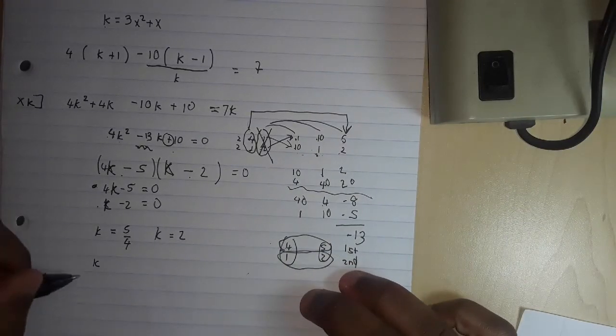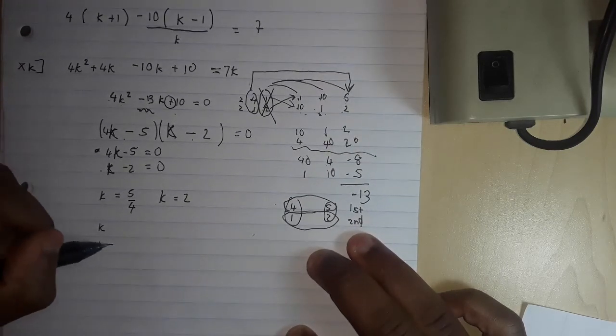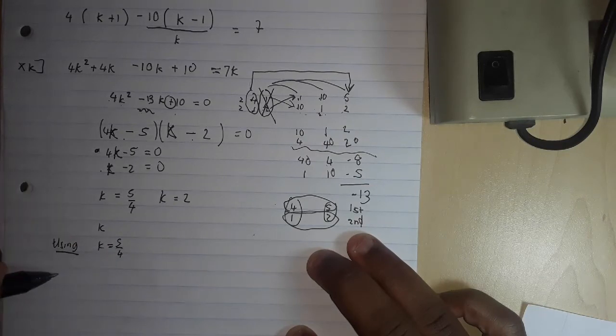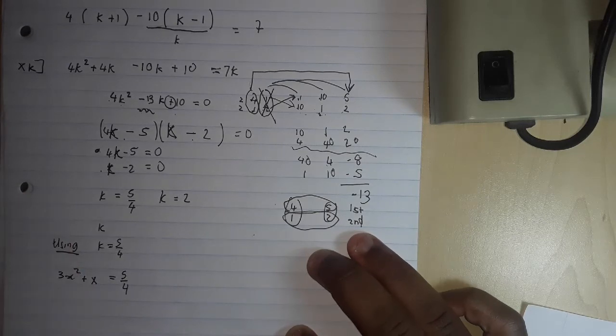So now we'll just replace, using k equals 5 over 4. We're using the first. Now we'll have 3x squared plus x, right, which is k, equals 5 over 4, right?